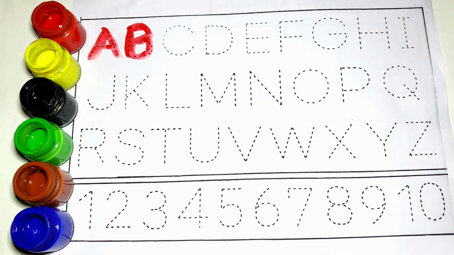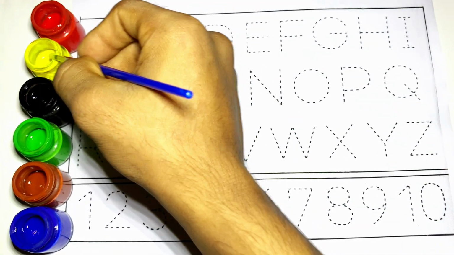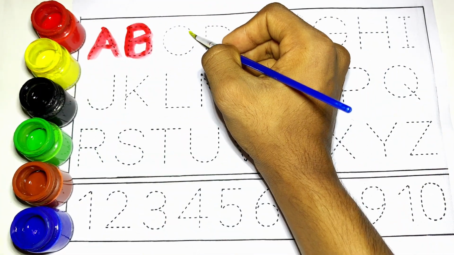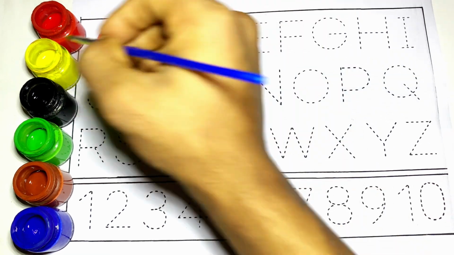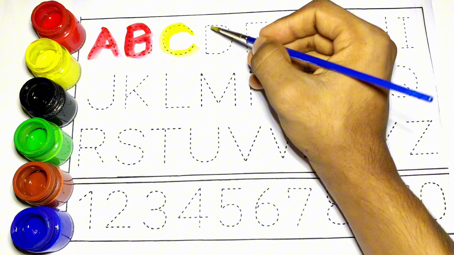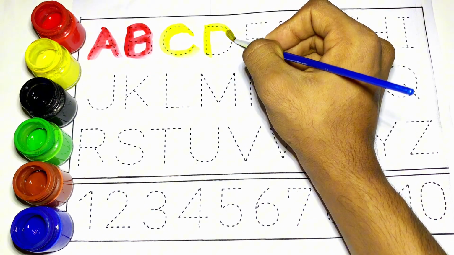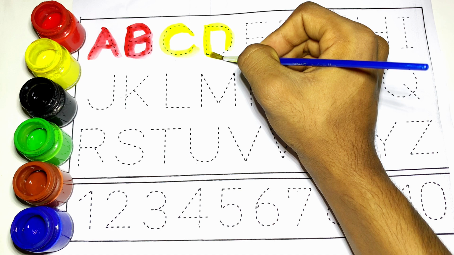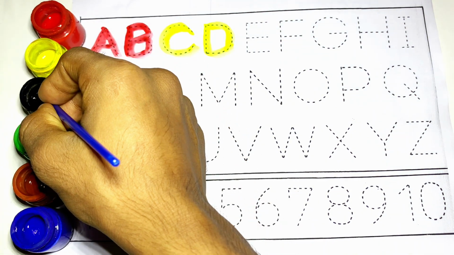Kids, now it is C for cat, and use yellow color. Kids, again use yellow color and draw D for dog. Kids, now draw E for elephant, and use black color.